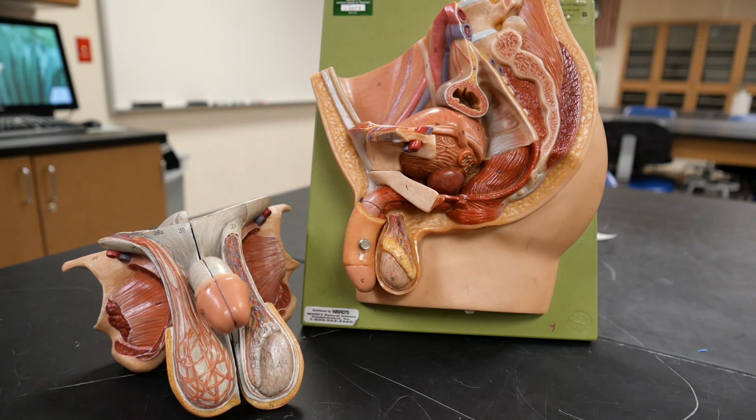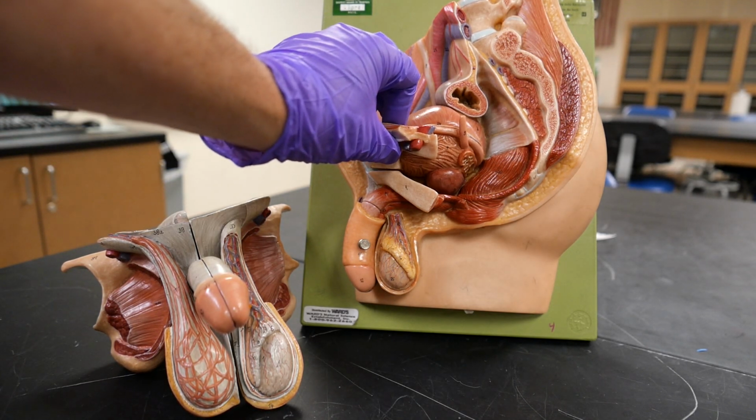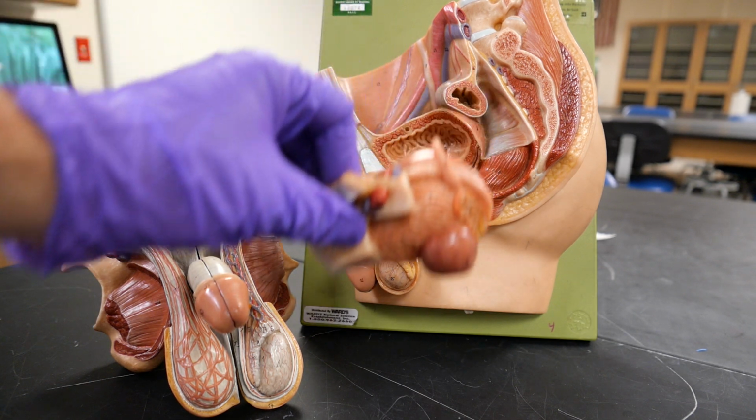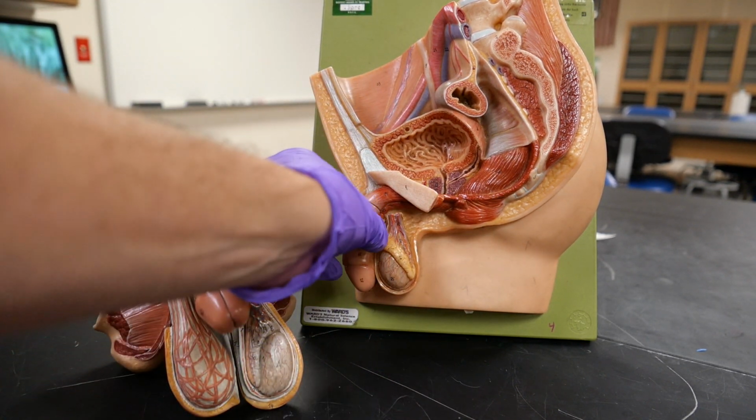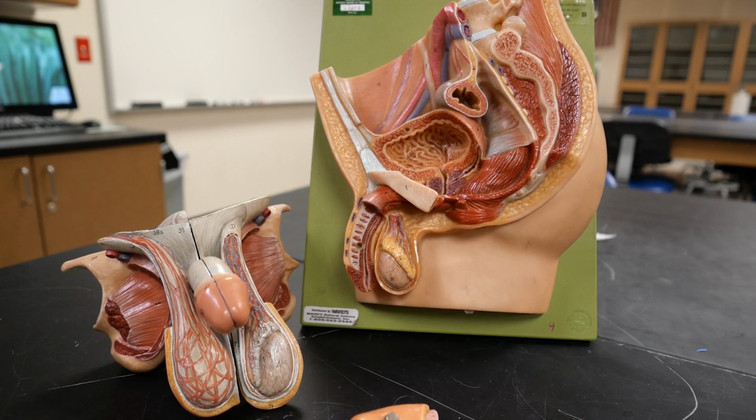Now we're on to the male reproductive system. These are two of the same models, but viewed a little differently. This one, if I pull off the urinary bladder, then you can see that looks somewhat similar to what you're studying on your lab notes.